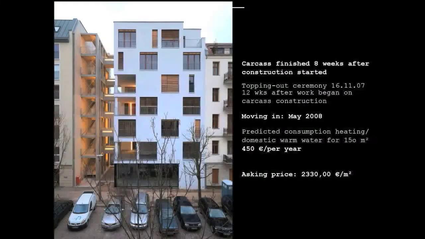We had building costs of 1,750 euros on average, and with the ground and all together this asking price. It's not a passive house, but it's a low energy house. Thank you very much.